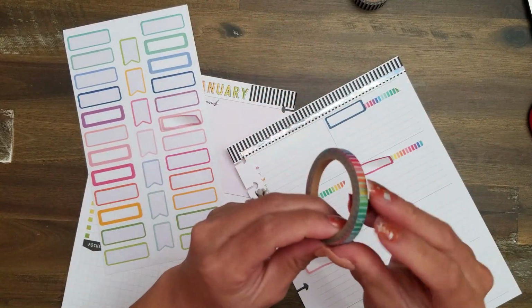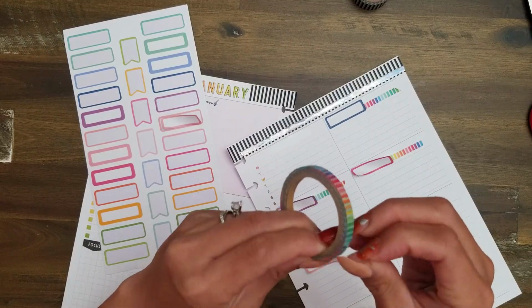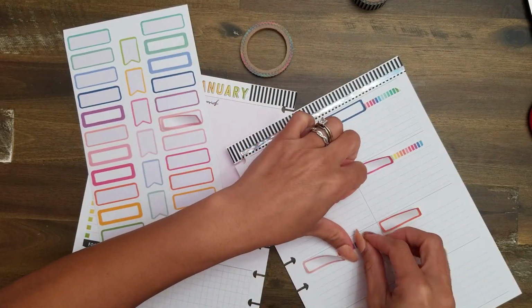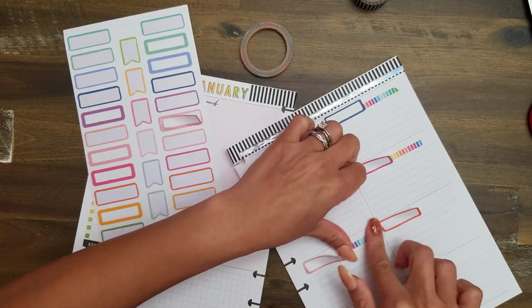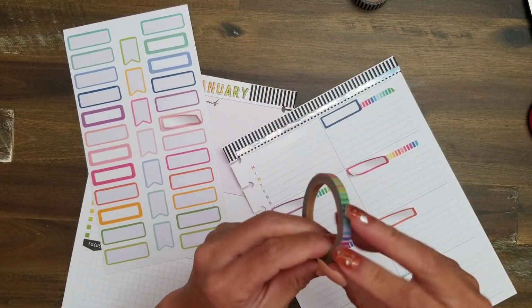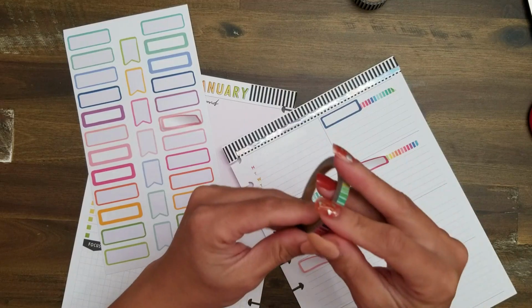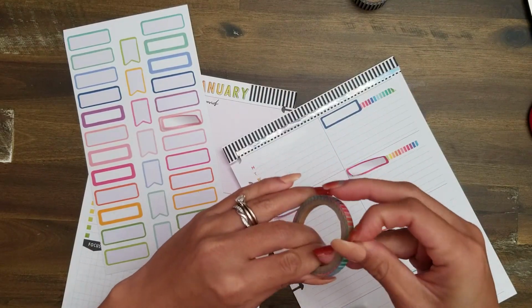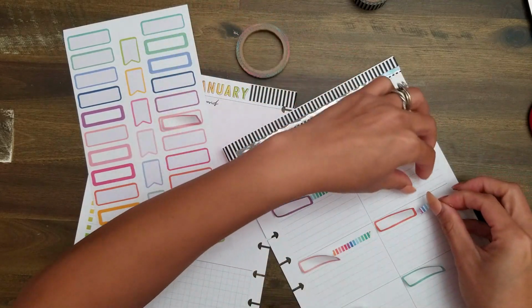Just sticking down the labels would have been much easier, but I just feel like the rainbow coloring is so much fun, and it gives it a lot of life. It kind of takes away from the super black and white bold print that I started off with. So I feel like it's just needed to make it more fun and playful.